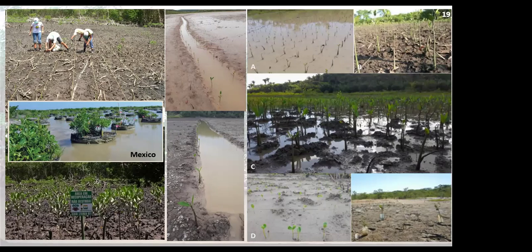So we see here in these pictures several images about the restoration, the plantings, in this case that we have made here. You see on the left, at the top, how we put ropes to mark the distance between the mangroves, the density of the seeds, if you will plant seeds at one per square meter or more or less density, depending on the cost-benefit of the project.